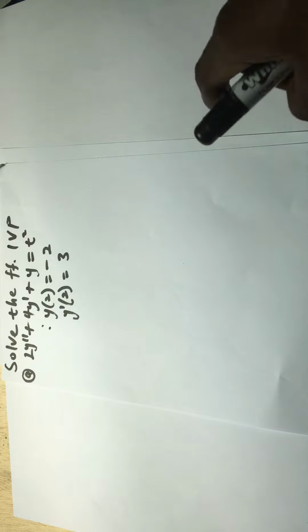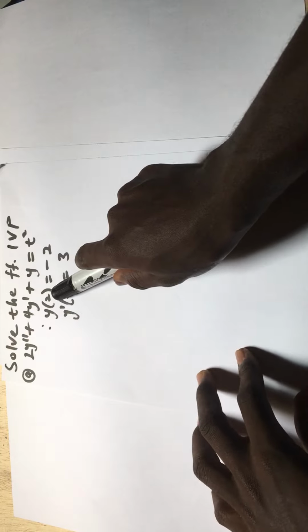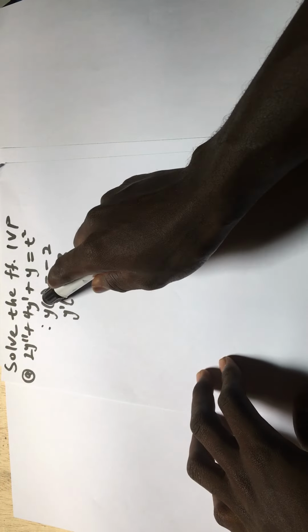Having a differential equation of this form, what you have to do first is check for the initial conditions. So the first thing we have to do here is to take care of the fact that our initial conditions here are not at t equal to 0.